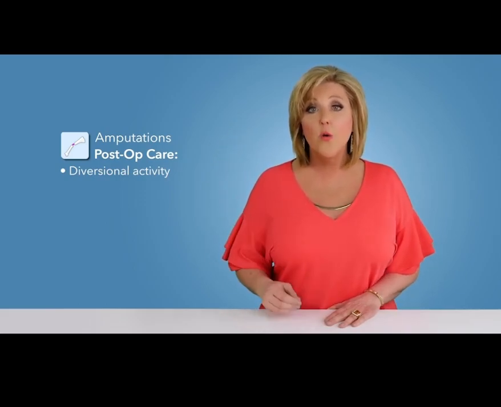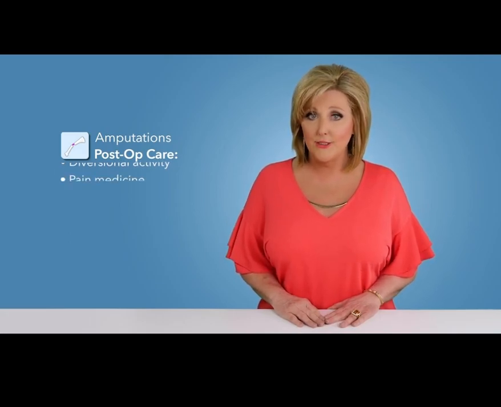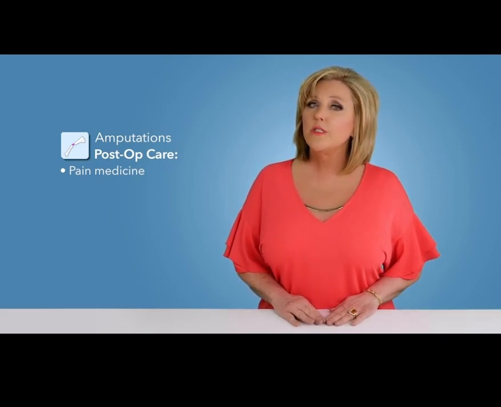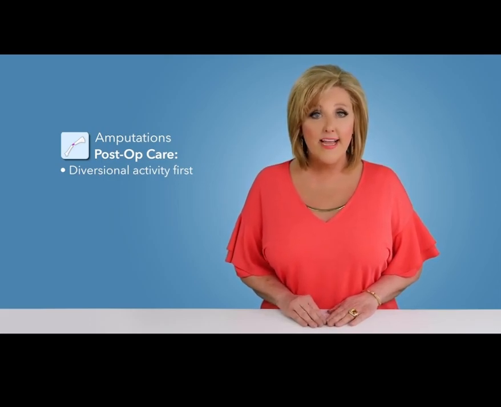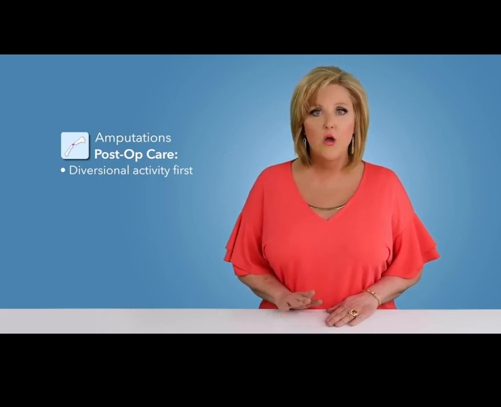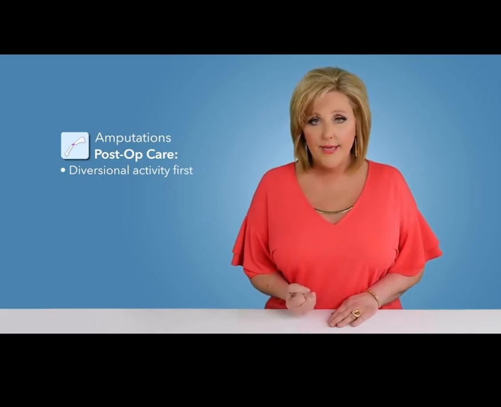But are they going to get pain medicine too? Yes, they will get pain medicine because the pain is real to them. But if you had to pick, which one would you select first, diversional activity or pain medicine? Of course, diversional activity. We always go with the least invasive first, right? Yes, we're going to avoid medicine as long as we can on NCLEX, all right? That doesn't mean we're going to withhold medicine. That means we're going to try other things first, depending on the severity of the pain.